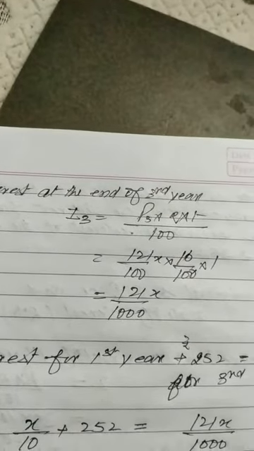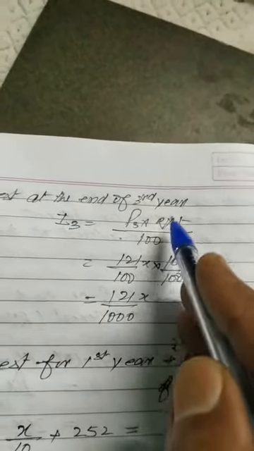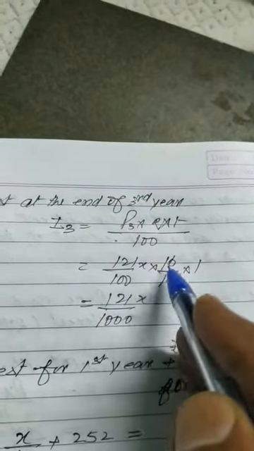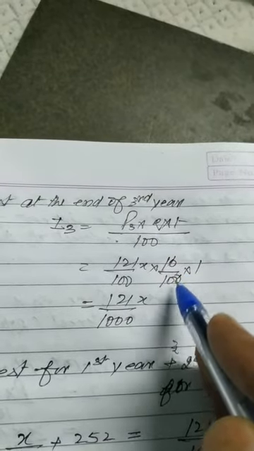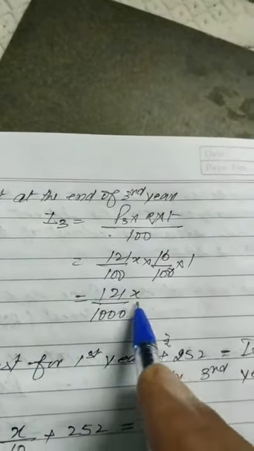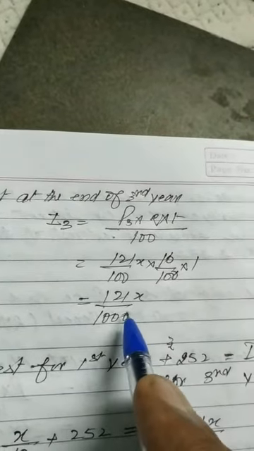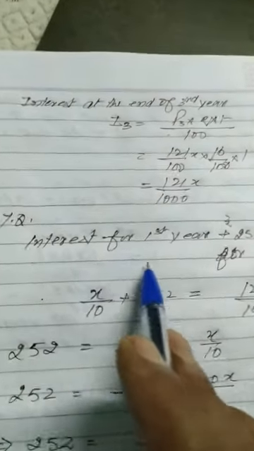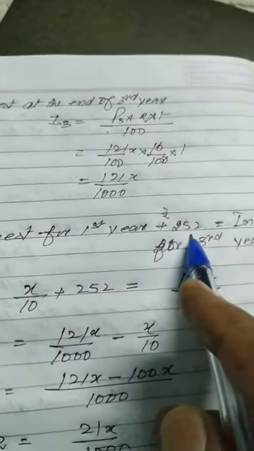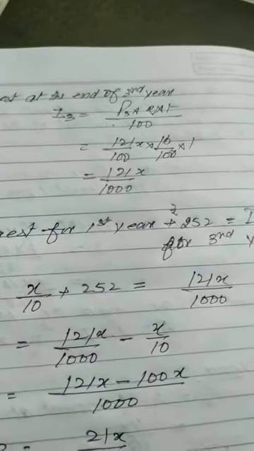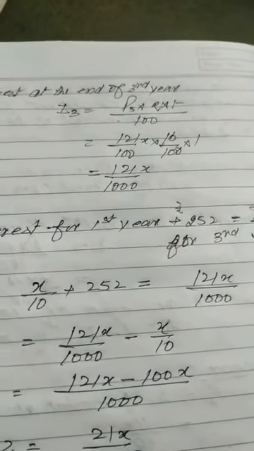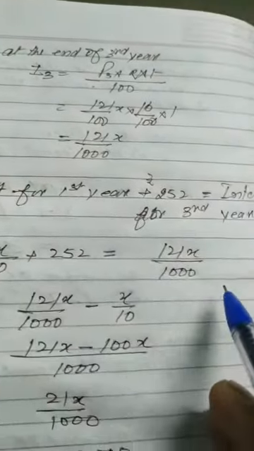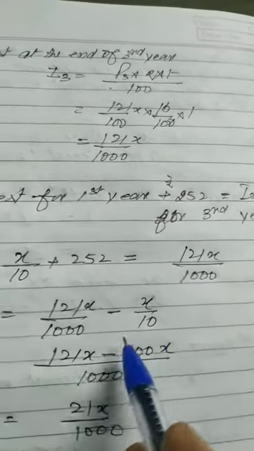Interest at the end of the third year, that is I3 equal to P3 multiply R multiply T over 100, that is 121x over 100 multiply 10 over 100, this one will be 1, or this is 1 0 cancel, that is 121x upon 1000. However, according to the question, the third year interest exceeds the first year interest by 252. The first year interest x over 10 plus 252 equal to 121x over 1000.